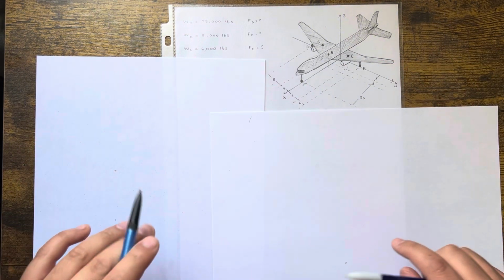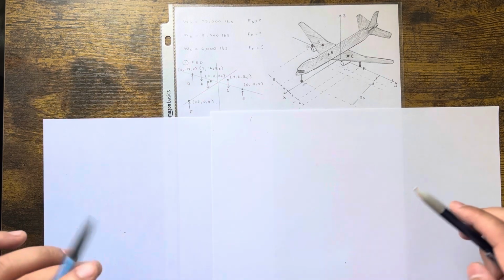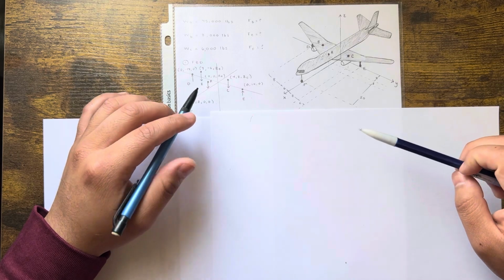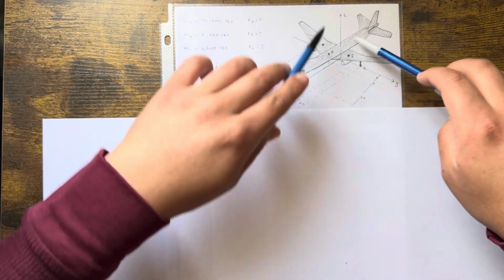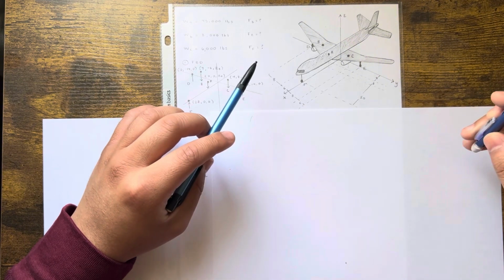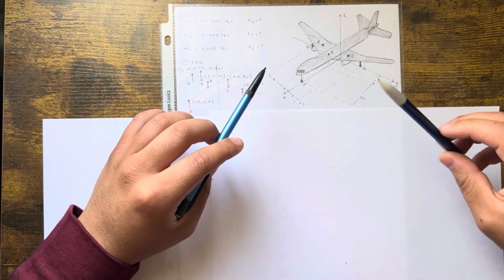Step one, I did a free body diagram, and I put the coordinates just in case I needed them. Now, the cool thing is, and I'll steer off for another couple seconds, you could solve this problem using FEA. You guys probably won't take FEA unless you choose it. It's an elective. It was an elective at my school. Maybe it's not at yours. You've got to look into that.